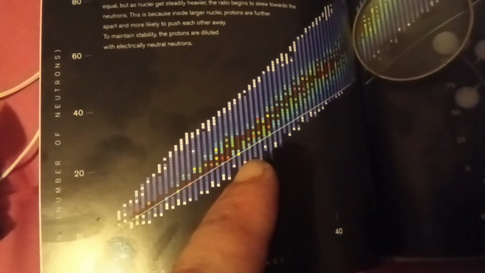So here we go. We've got hydrogen, helium. Then you've got number 8. As you see, these early elements have got isotopes, fairly stable ones, not super stable, but fairly stable, below the line.